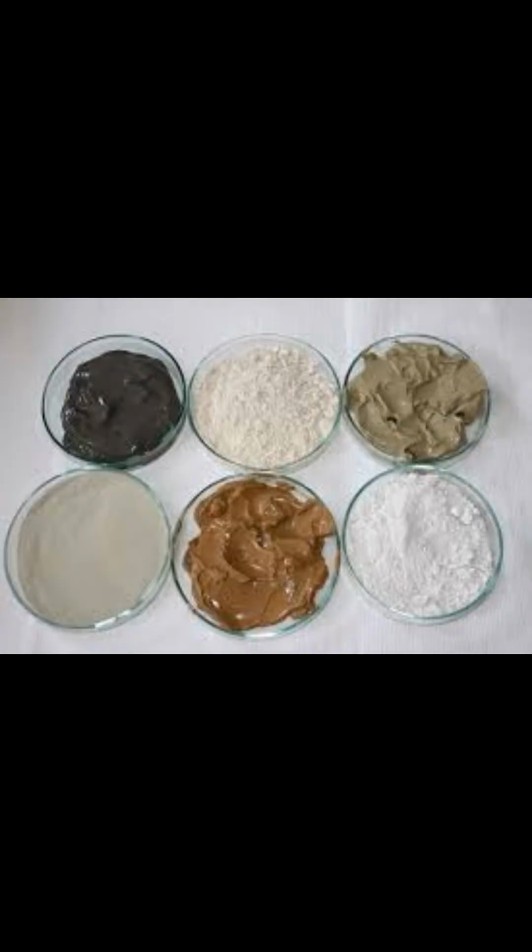I think this is more for potting and creating pottery, but I just wanted to give people an idea that there are different types of clay, and they come in all kinds of different colors. So, again, just take that into consideration.